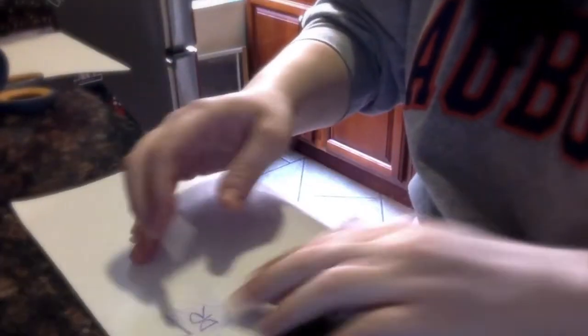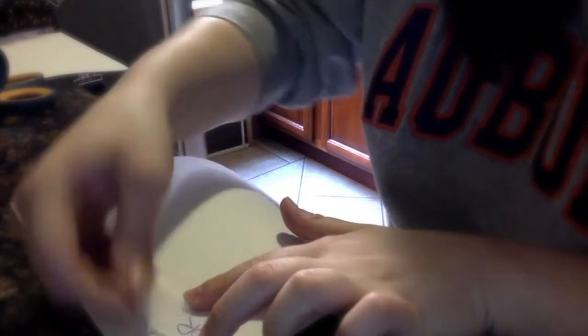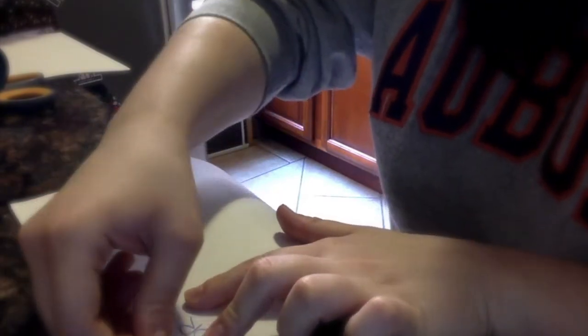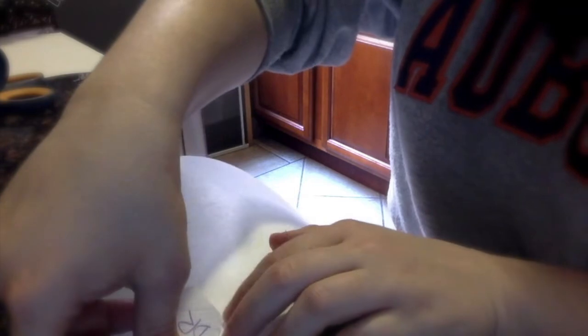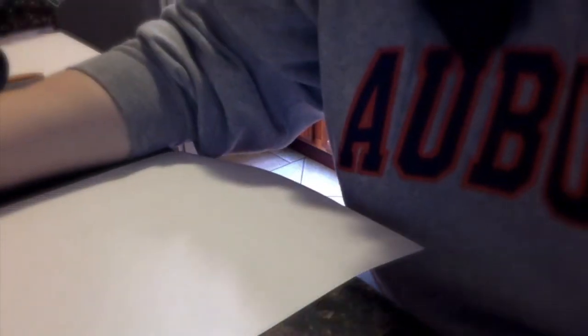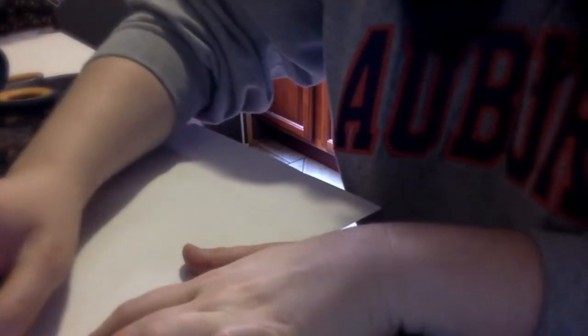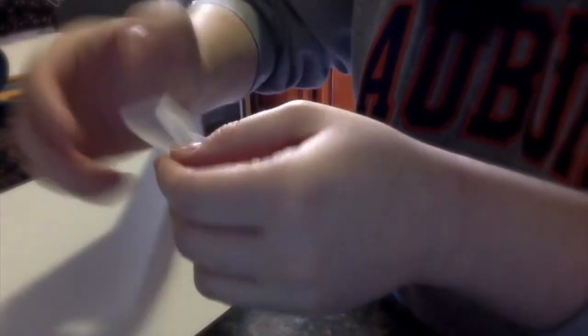Okay, where's my paper? Okay, I'm going to glue that down right here. Okay, now the next part of our nucleotide is going to be a phosphate group. So I'm going to glue that. I'm actually going to move this down because I need to put my phosphate group at the top.